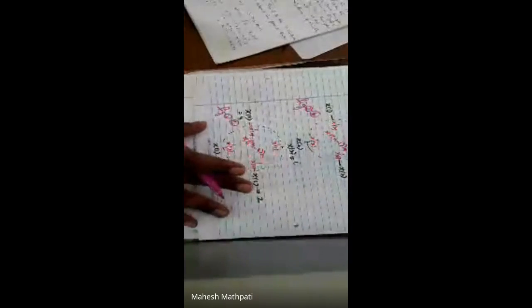This is the sequence x dash of n as per equation 4, and hence we are satisfied with the values of x dash of n.